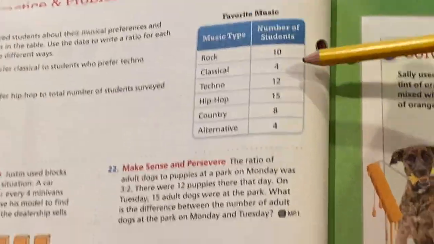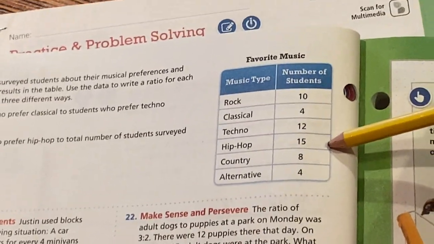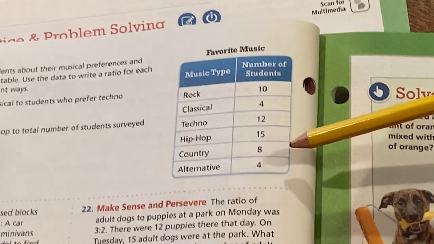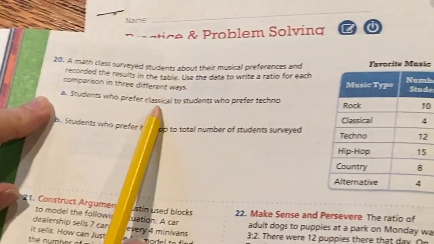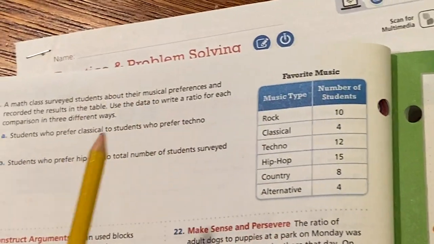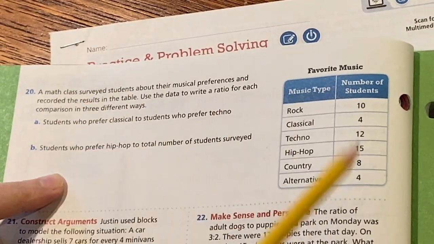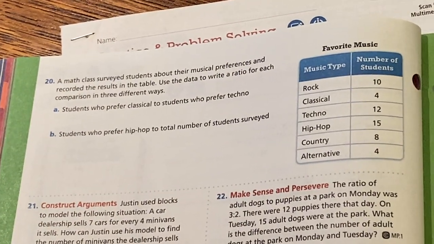So here's the table. 10 prefer rock, 4 prefer classical, 12 prefer techno, 15 prefer hip hop, 8 prefer country, and 4 prefer alternative. And so the first one, you're going to compare classical to techno. And the second one, you're comparing hip hop to everything. Okay, so think about how to show those ratios.